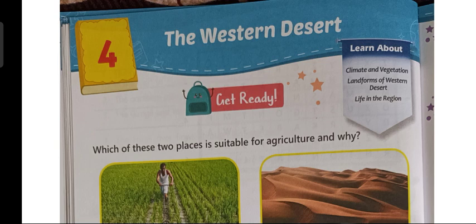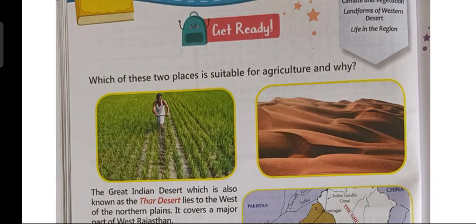Now, children, before starting the chapter, let us answer this question. Which of these two places is suitable for agriculture and why? Here you can see there are two pictures. On the left side, in the first picture, you can see a farmer who has grown huge quantities of crops. And the second image is a desert.